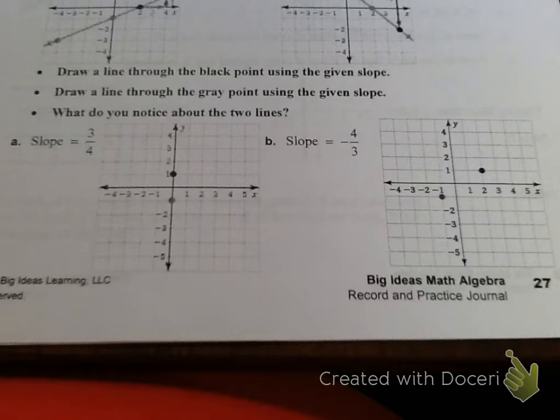Alright, now we're going to draw some slopes. If I'm starting at 1 here, I'm going up 3 over 4, and here's my point.